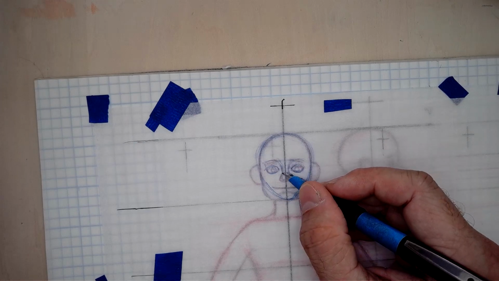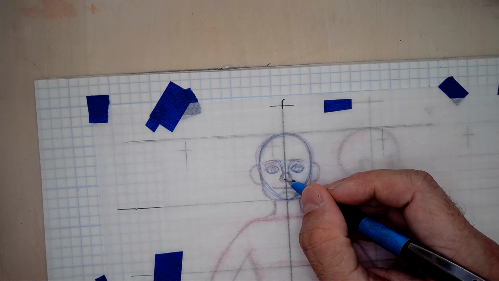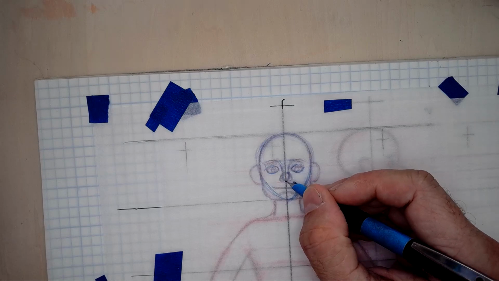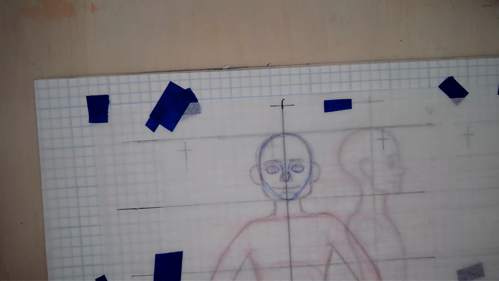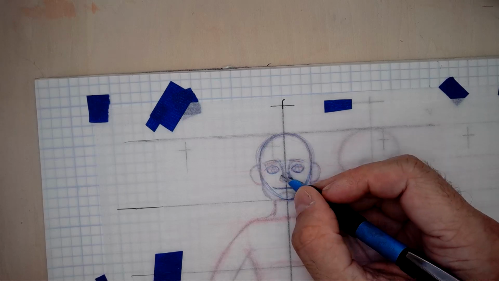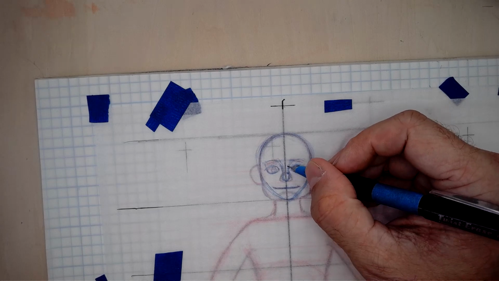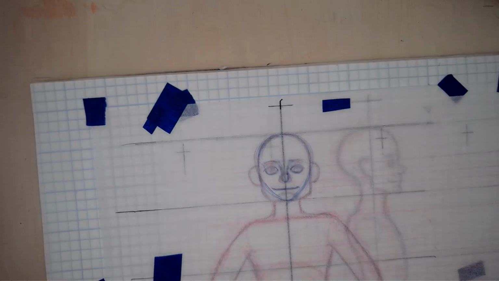A slight bit of shading doesn't hurt. Maybe get rid of that bulbous nose and just give him a little triangle nose here. And play with the mouth shape. So yeah, I'll keep the mouth the same size maybe. Let's see how this is going.